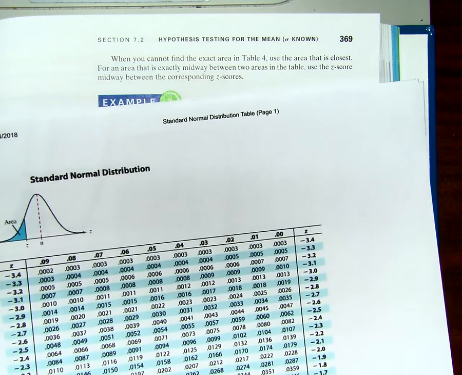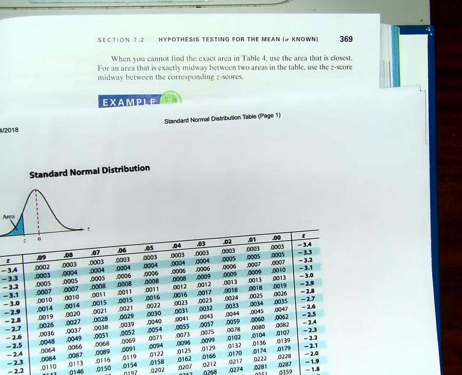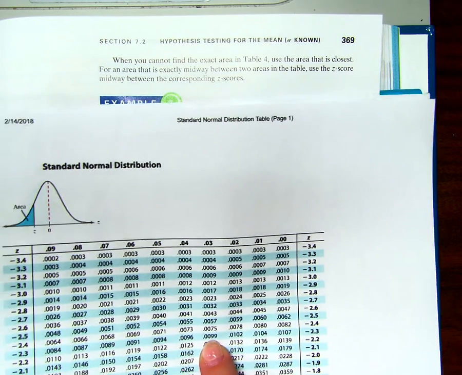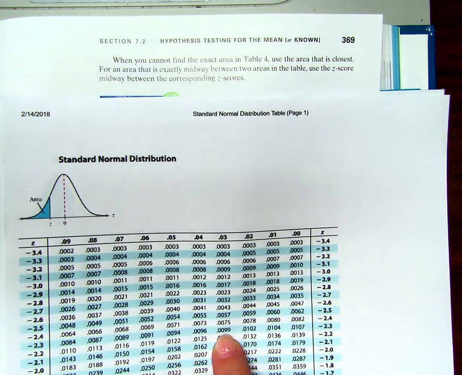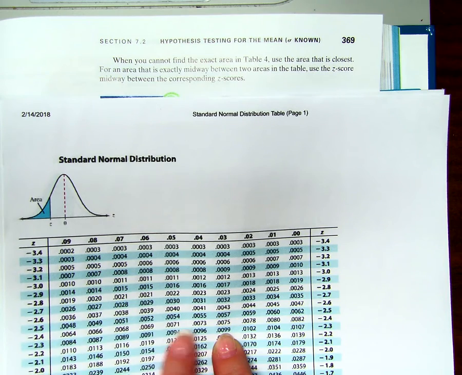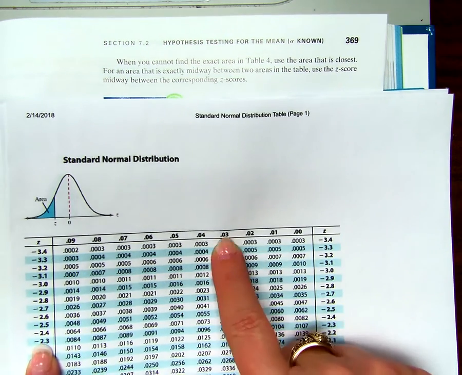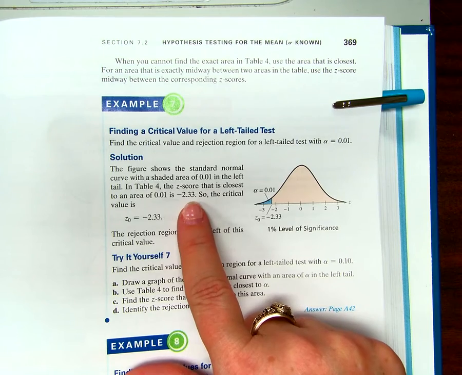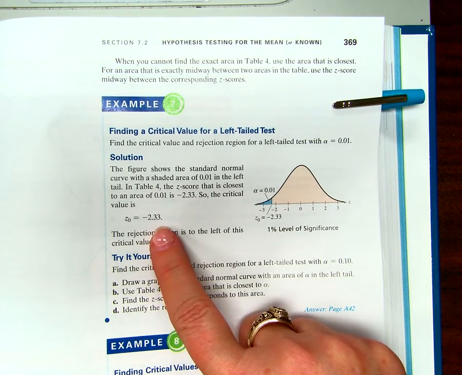0.01? Well, the closest thing to 0.01 looks to me like that one. Okay, it's 0.009. That's pretty close to 0.01, right? So that's going to be negative 2.33. Oh, look, negative 2.33. Yes. So the critical value is negative 2.33.